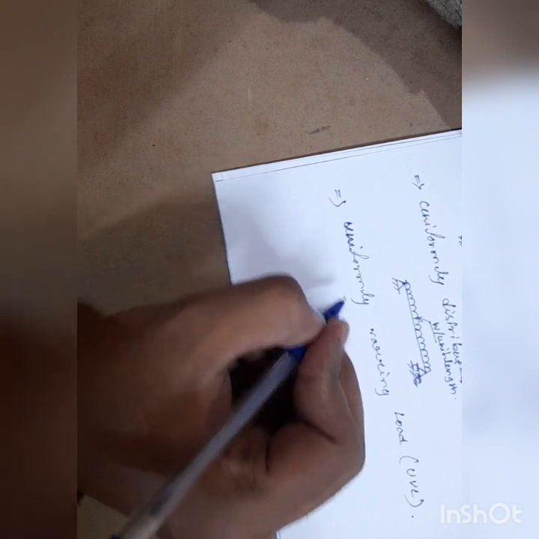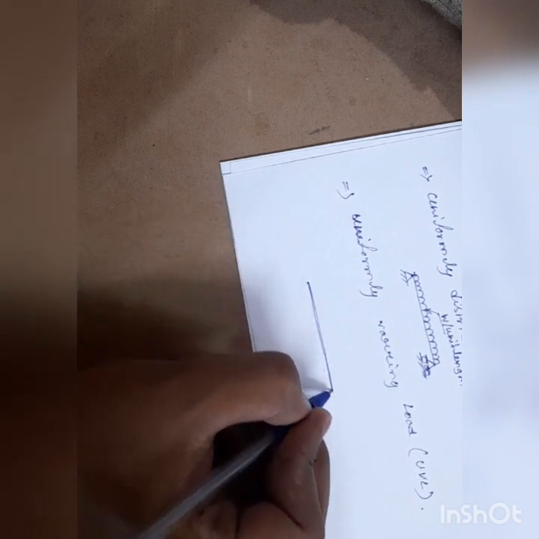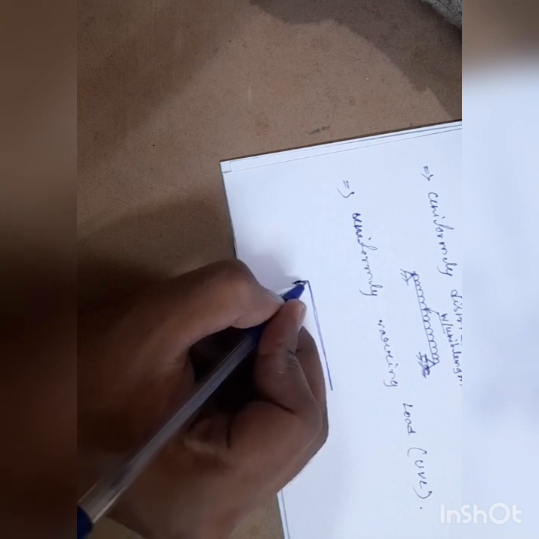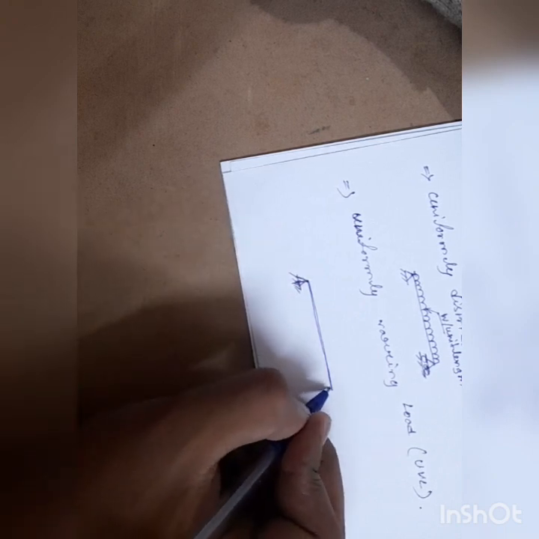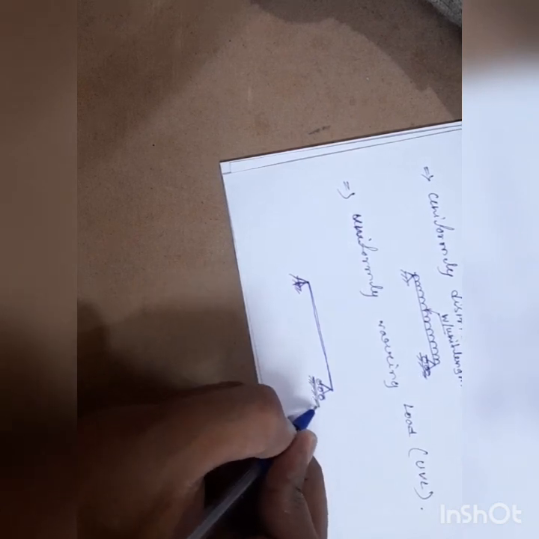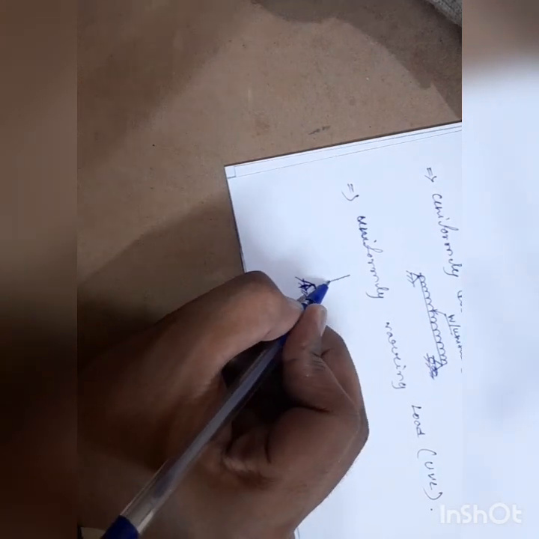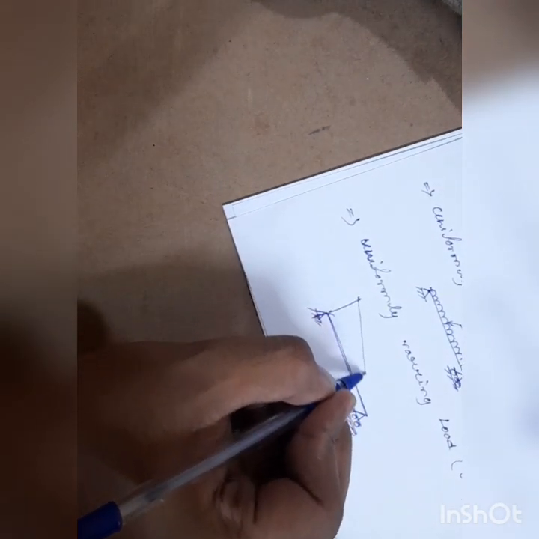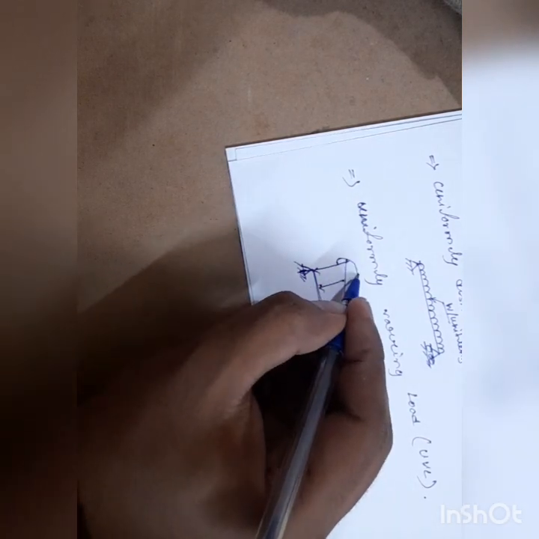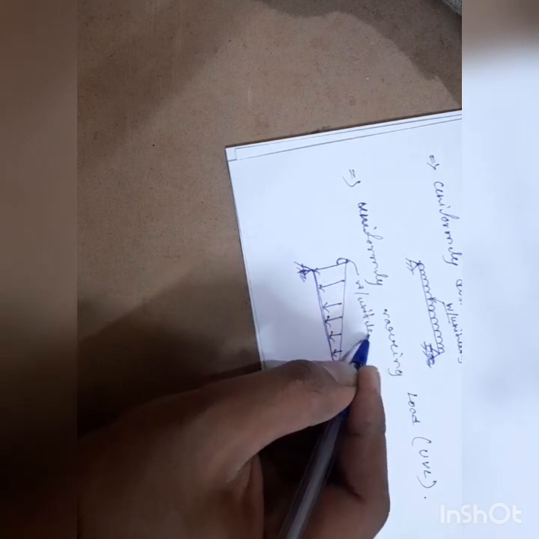Now the uniformly varying load looks like that. It can be many types, like W per unit length.